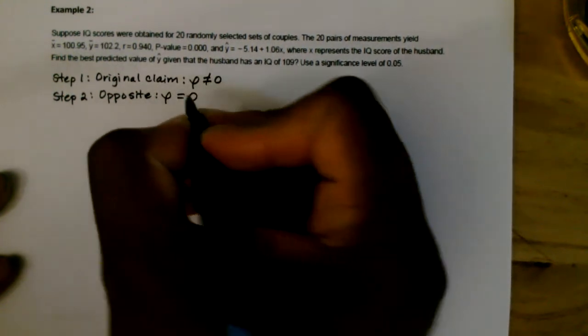Okay, so that means that rho is not equal to 0. And then step number 2 is the opposite of the original claim. In this case, rho equals to 0. Not equal to and equal to are opposites.